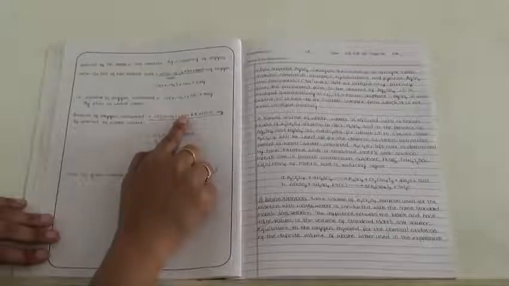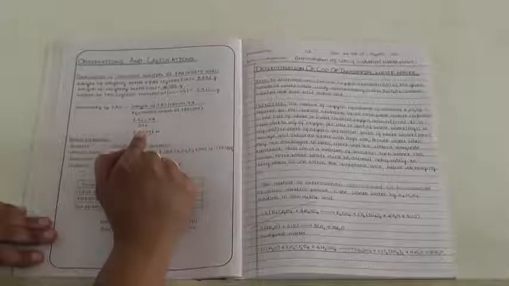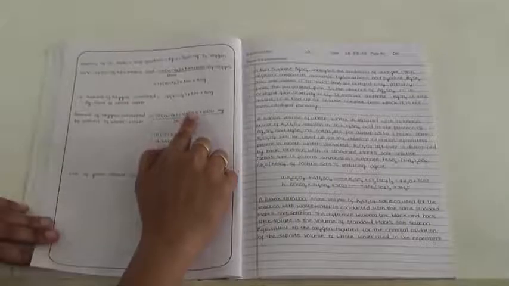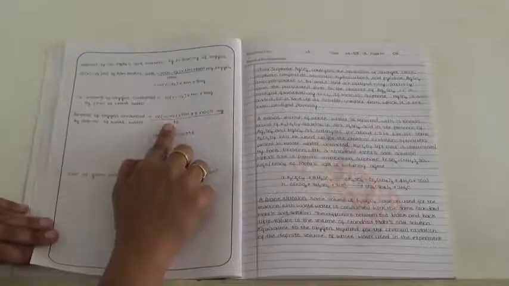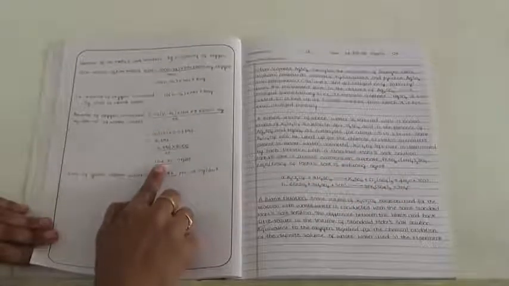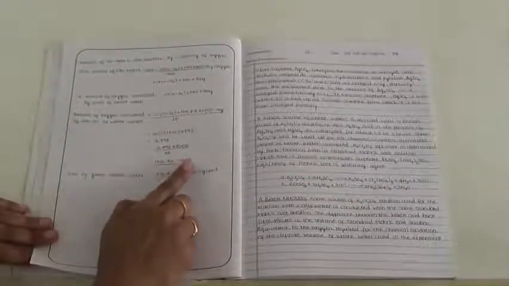This normality of Mohr's salt we can calculate by using this equation, that is weight into 4 divided by equivalent weight of FAS. This normality is substituted here for Nm, and then it is multiplied by 8000, then divided by 25. Finally we get the value in terms of milligram per liter.